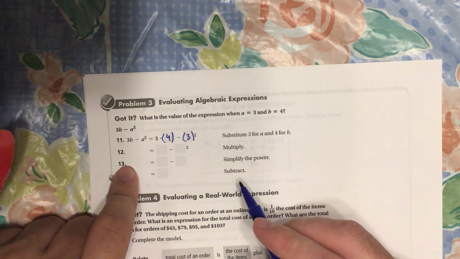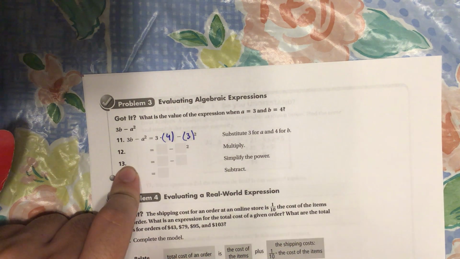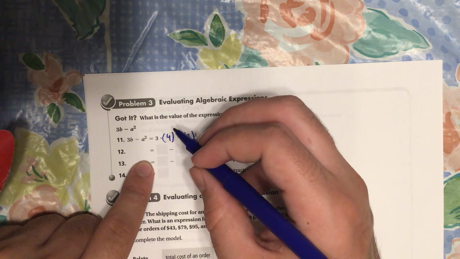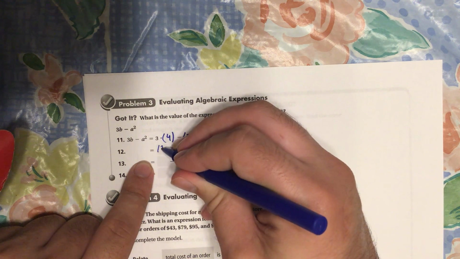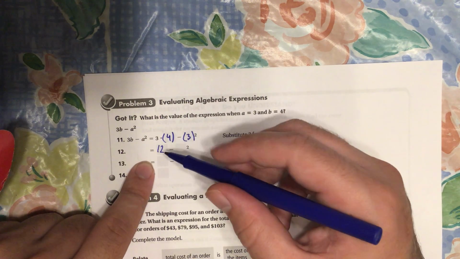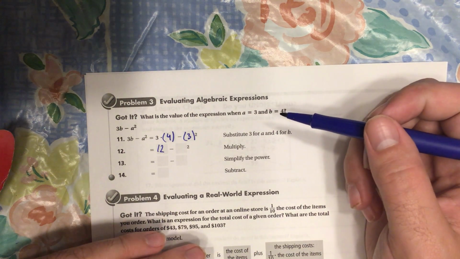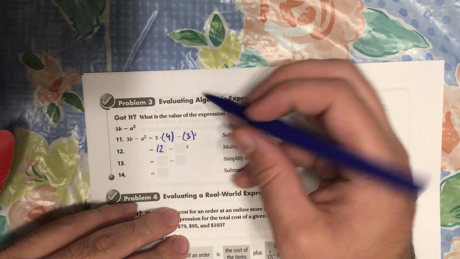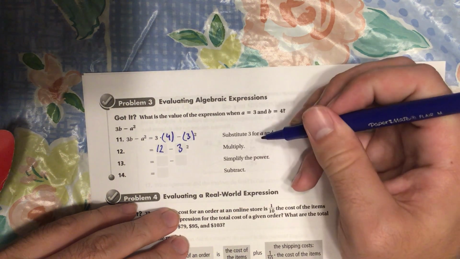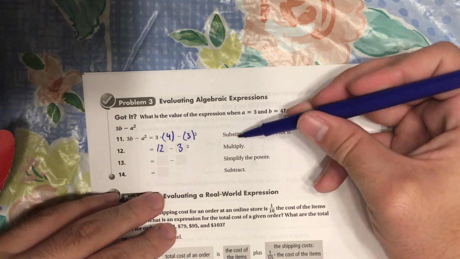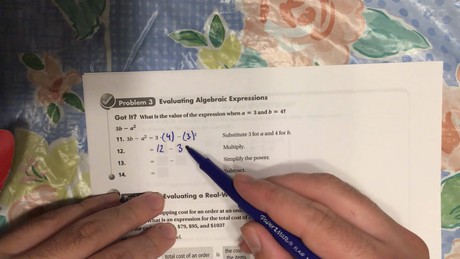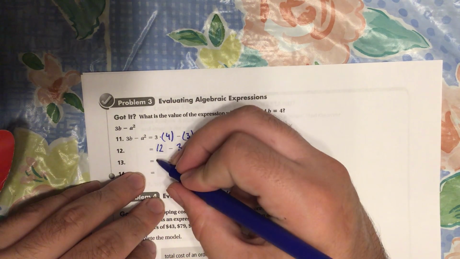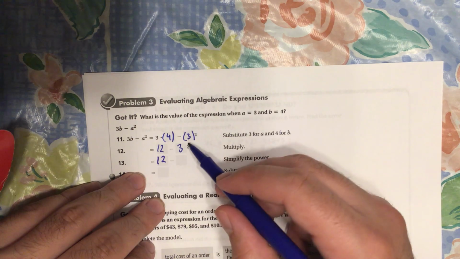So let's take care of the multiplication. So 3 times 4 is 12. Okay. I'll leave it there for right now. And now I'm following this template here. Technically, we probably should have done the 3 squared first, but it does not matter really in this case. So I'm going to drop the 12. 3 squared is 9.